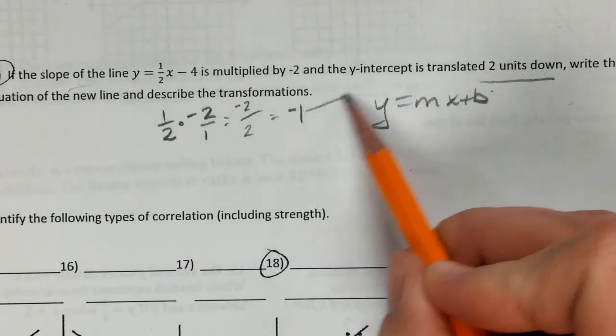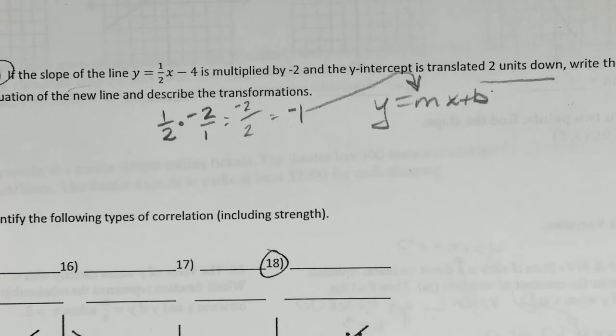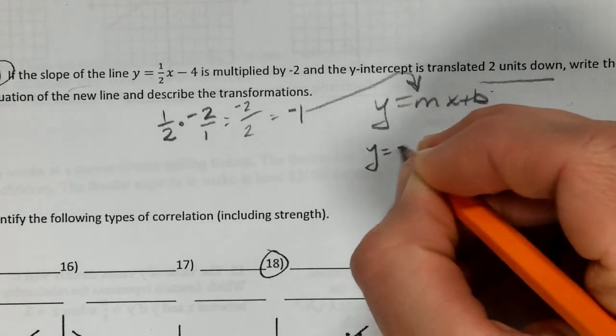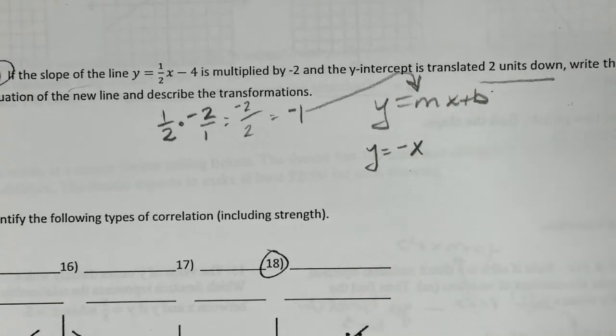I know that -1 is going in place of m because that's the new slope. So y equals -x, -1x. You could write -1x if you want. You don't have to write the 1.